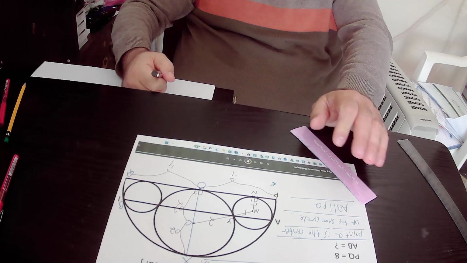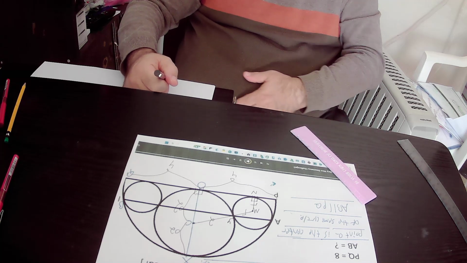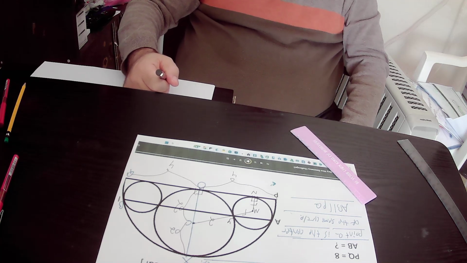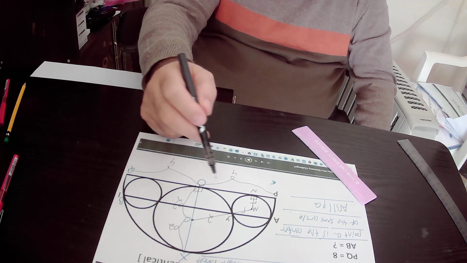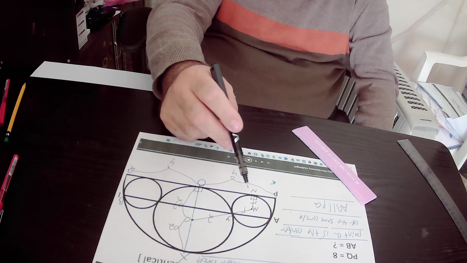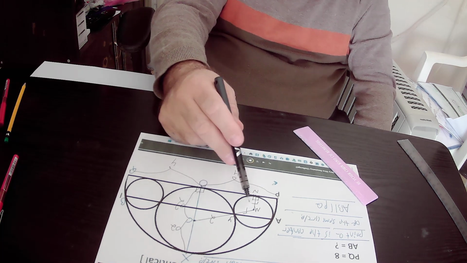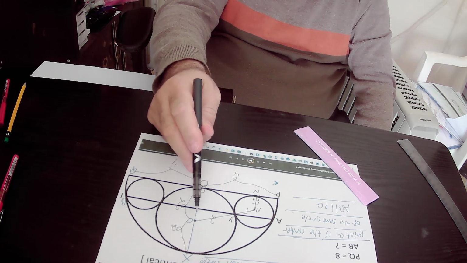Okay? So in the next step, we will draw a perpendicular to CO from point M. I repeat, from point M, we will draw a perpendicular to CO.